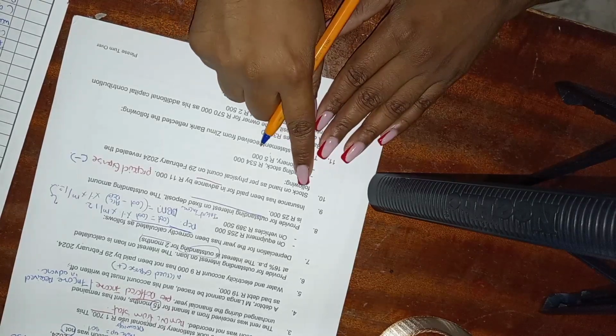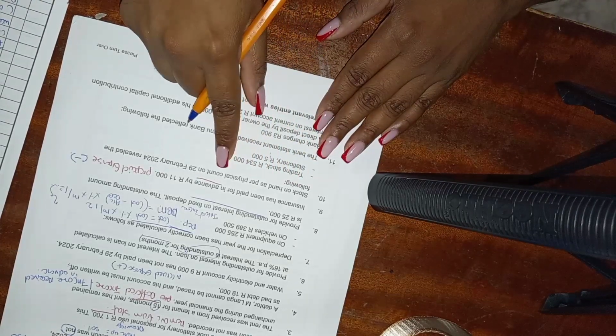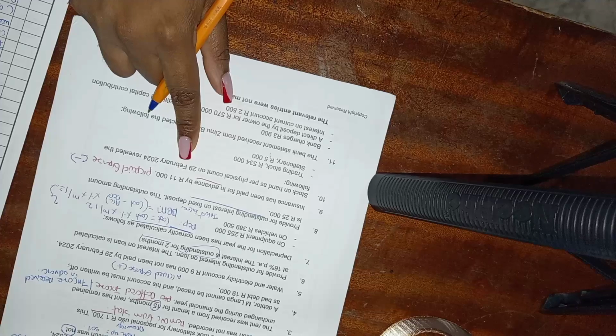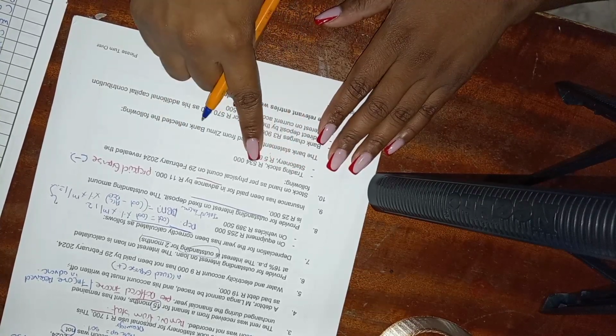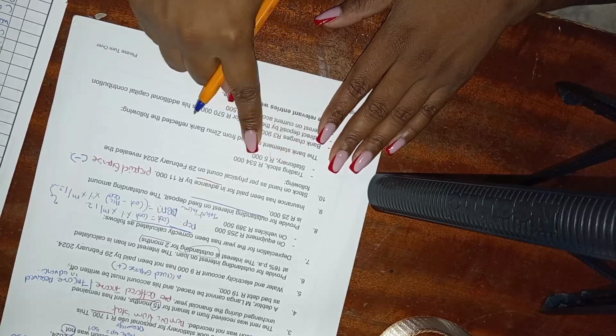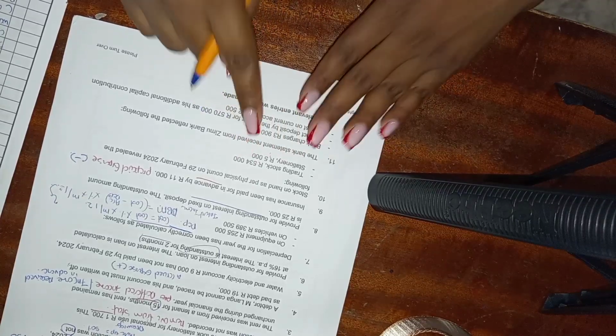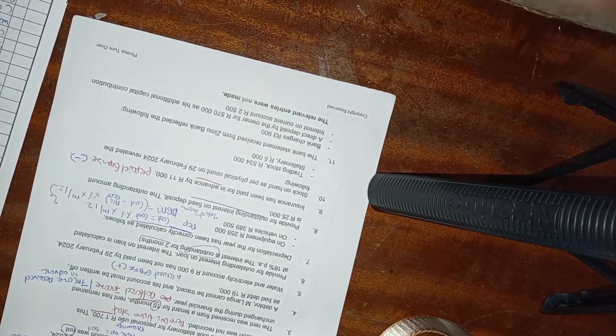The next one, it says stock on hand as per physical stock count on the 29th of Feb 2024 reveals the following: the trading stock of 534,000 and the stationery of 5,000. Very important adjustment.